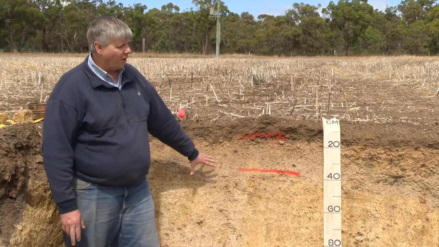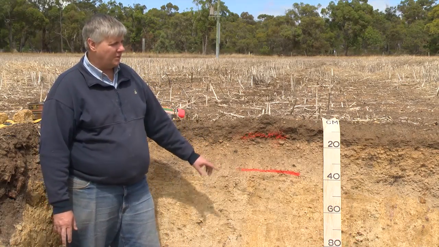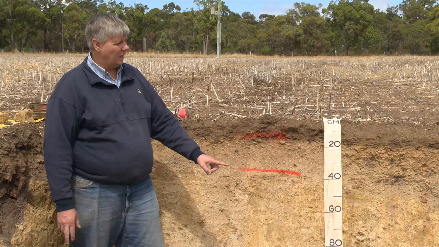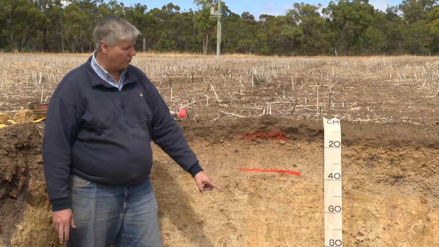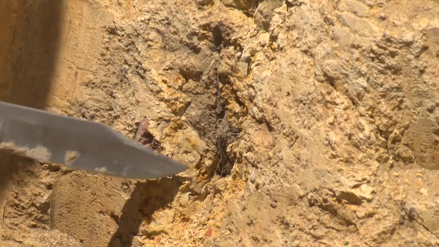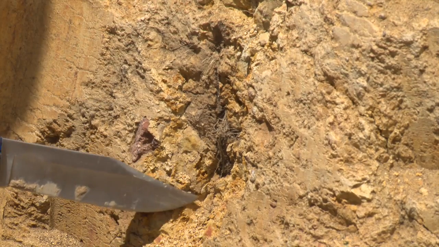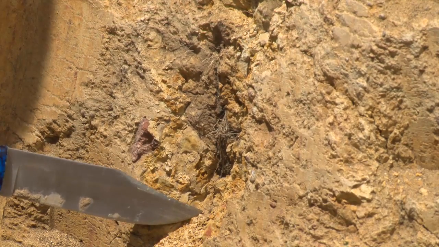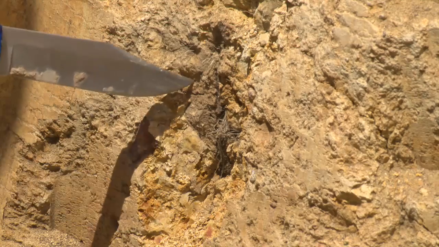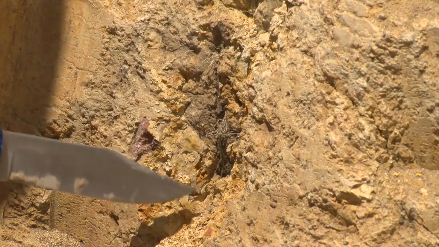One of the things with this profile, as you look through it, it does actually have a lot of roots that have managed to penetrate through the profile. Down here there's actually quite a mass bundle of fine roots that have penetrated down to a metre 10. And it's quite a good sign to be able to see in the soil that roots have made it that distance.